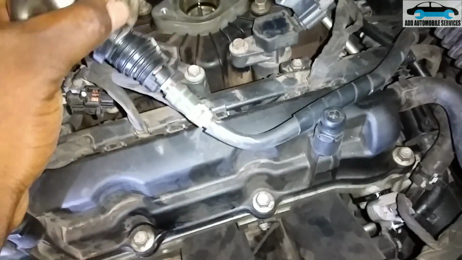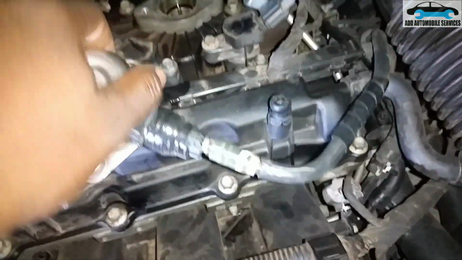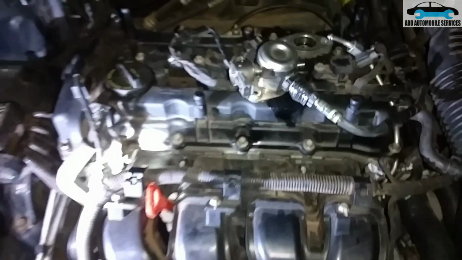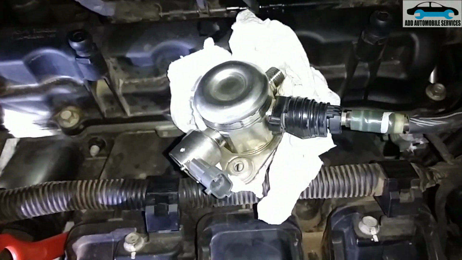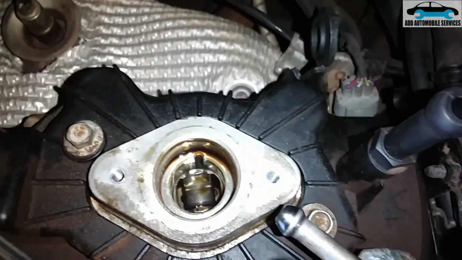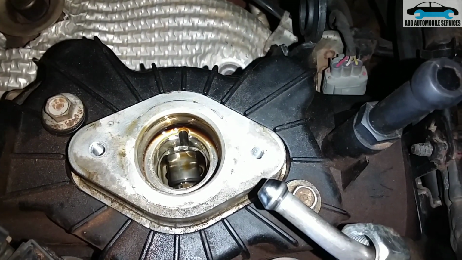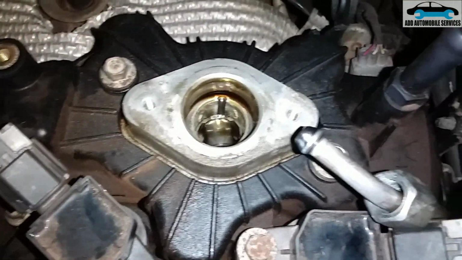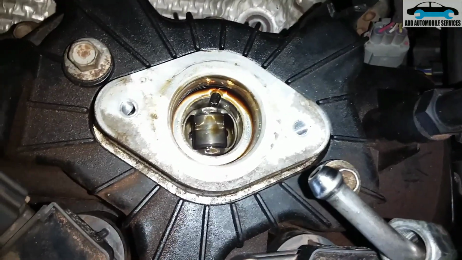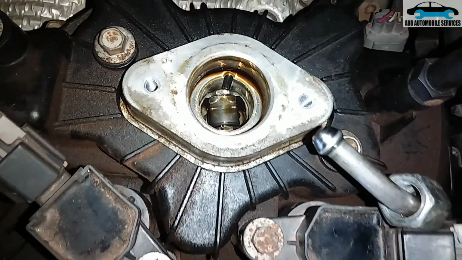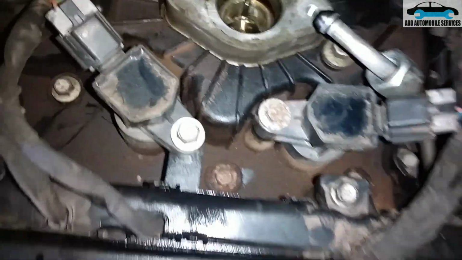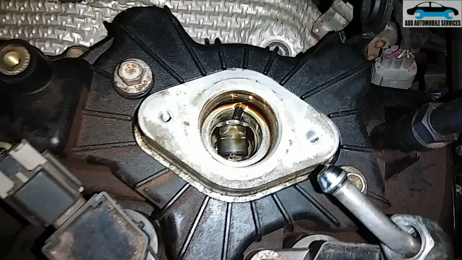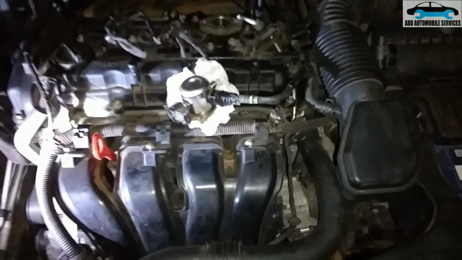Okay, so now let me take the high fuel pump pressure out. So now the high fuel pump pressure is out, and you can see I think they've made an error. They've turned the high fuel pump pressure. So I'll take it out and recheck it again, so you can see it, and reposition it again.